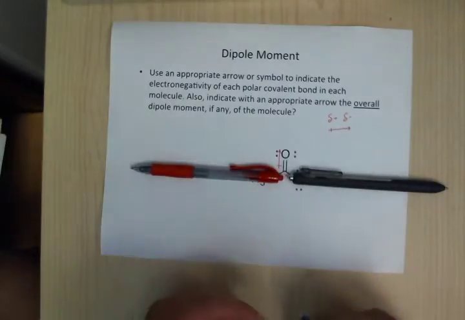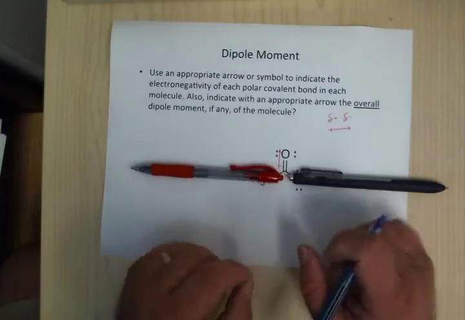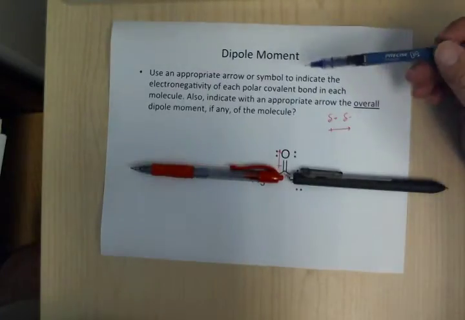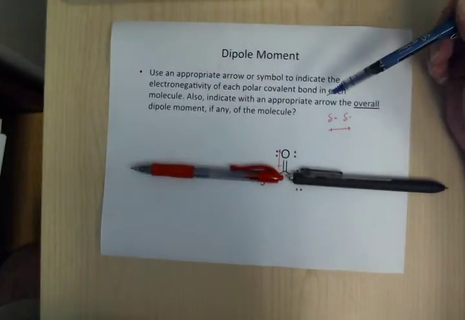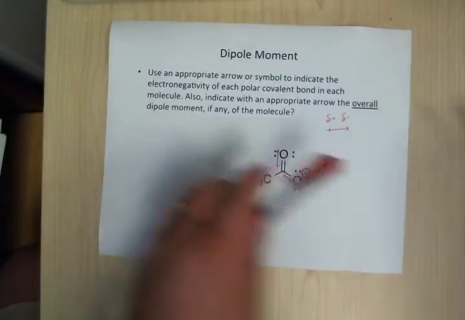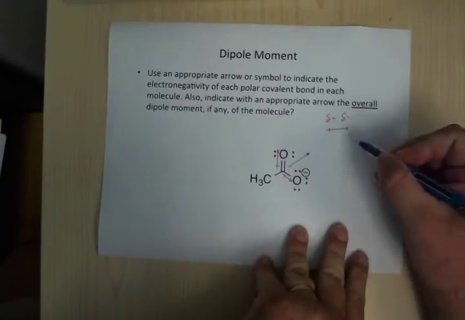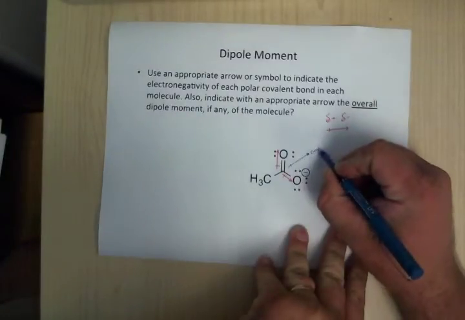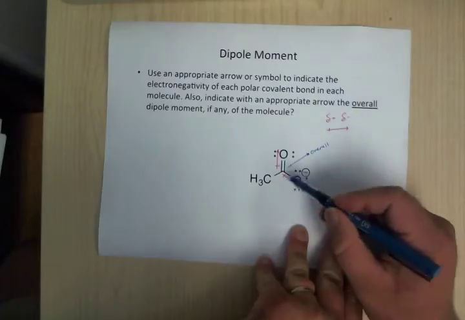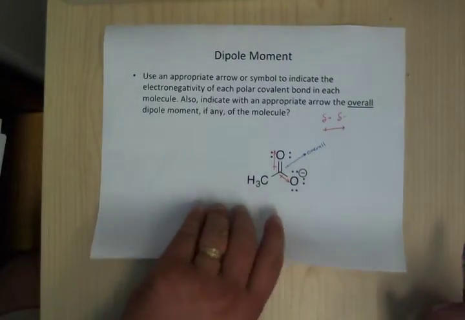There'd still be dipoles on the individual bonds. You still have to show the electronegativity on these things, but since they cancel out, you just indicate no dipole. Halfway in between here is an arrow that goes like that, and then you just mark this as overall. It's halfway in between these two. There you go.